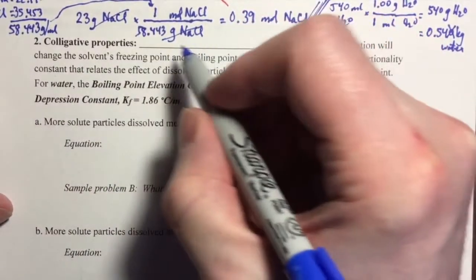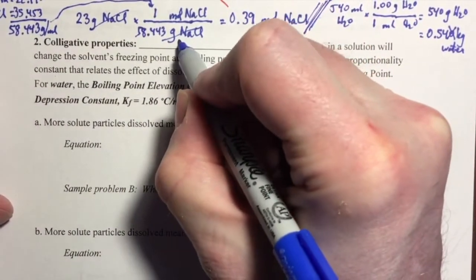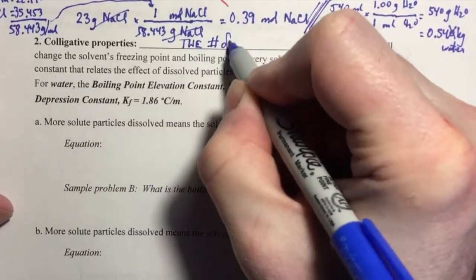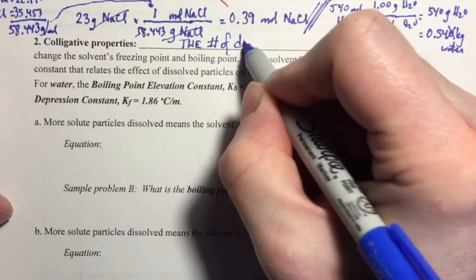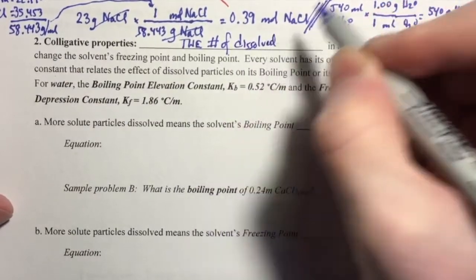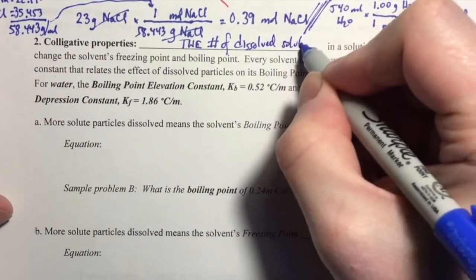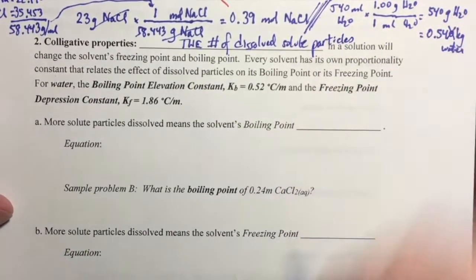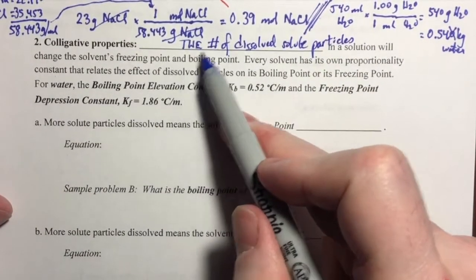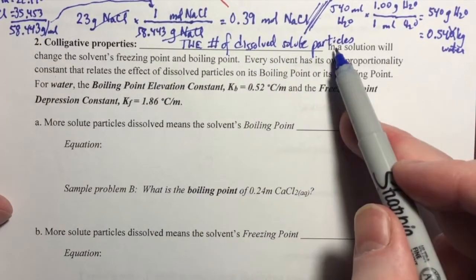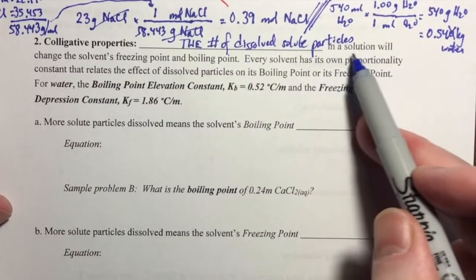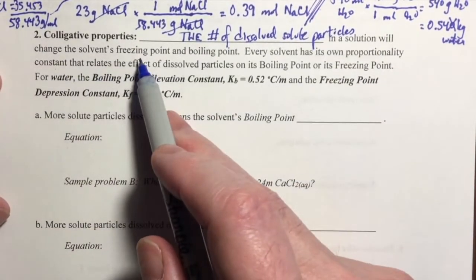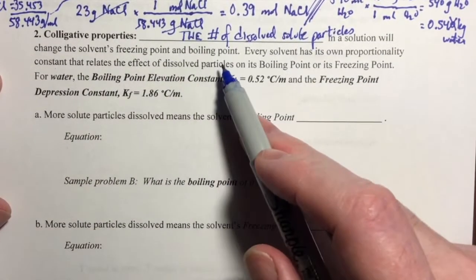So I'll write here: the number of dissolved solute particles. The number of dissolved solute particles in a solution is going to have an effect on the freezing point or boiling point of a solution.